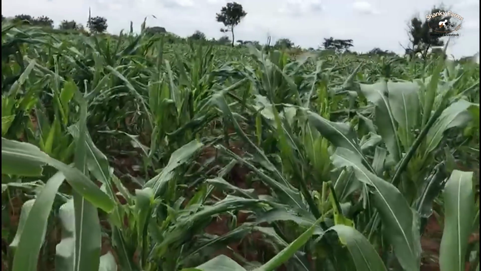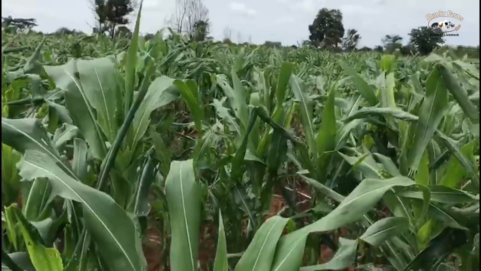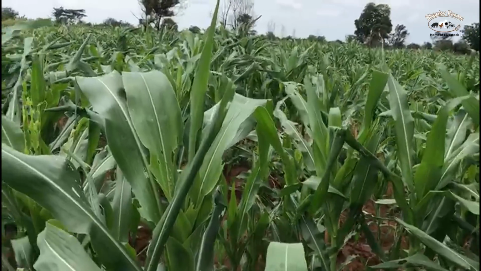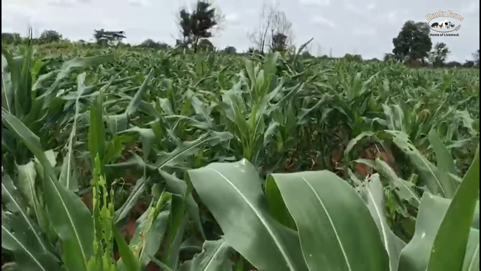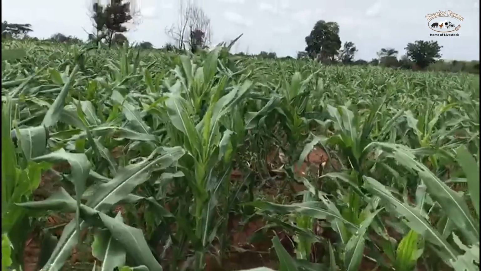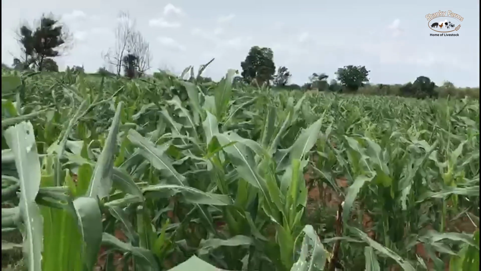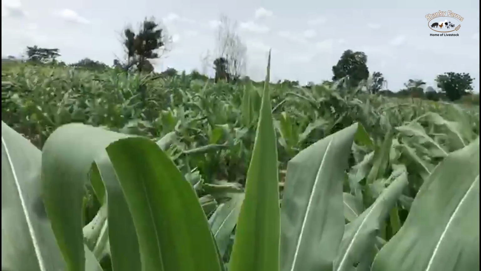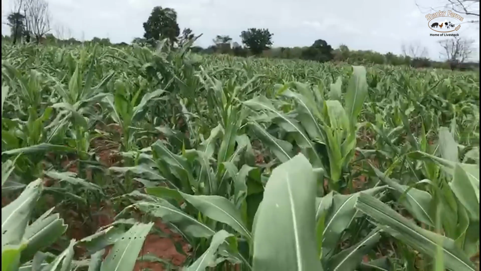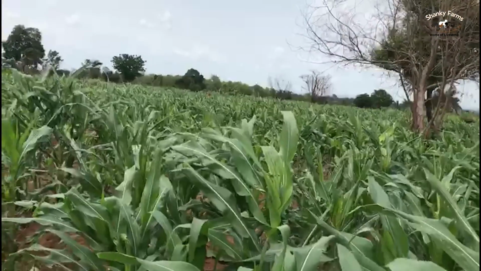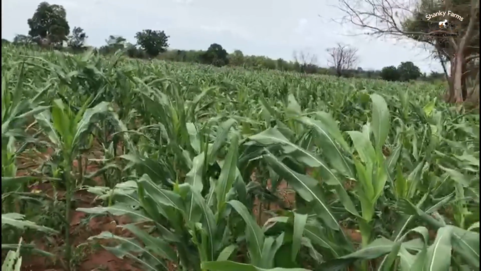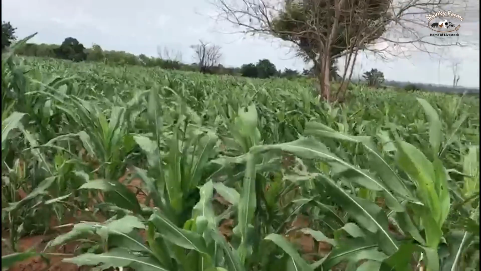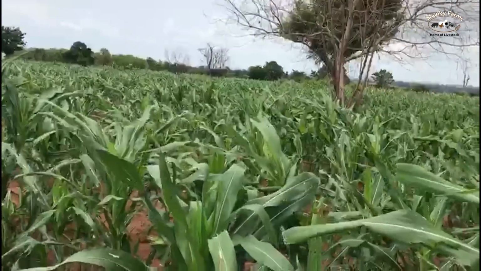So as you can see, this is the extent of growth of our local variety called Ahmofe. This maize plant is a month and a week old. In our previous sessions, we went through a series of practices involving the planting distance and the type of chemicals that we administered over here.